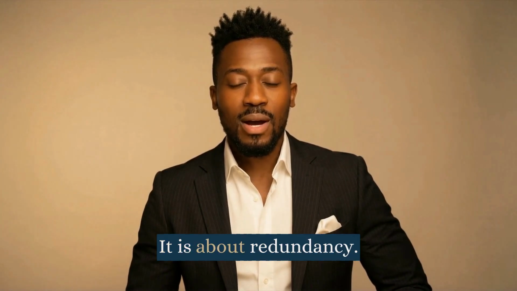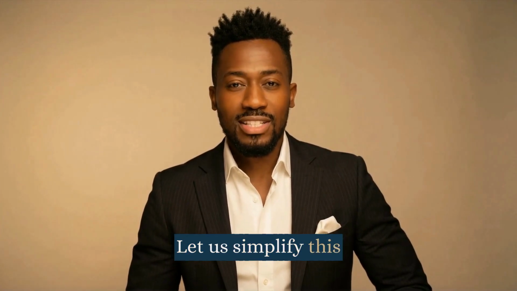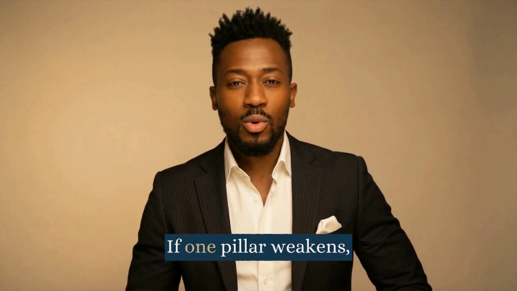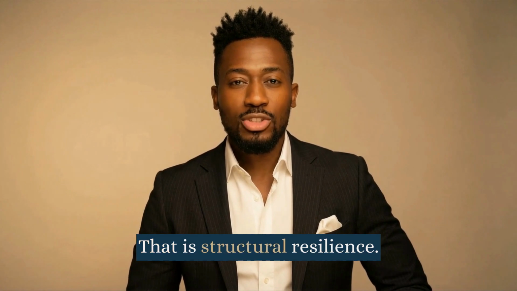Diversification is not about complexity. It is about redundancy, and redundancy reduces fragility. Let us simplify this into three structural pillars: income, assets, liquidity. If one pillar weakens, the other should provide support. That is structural resilience. Now pause for a moment.